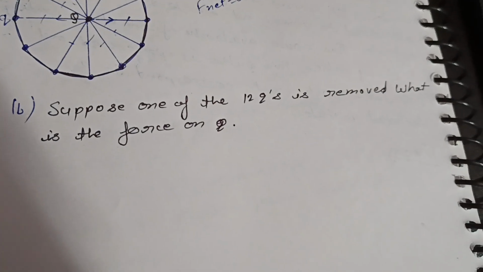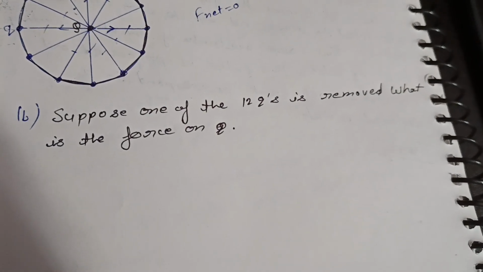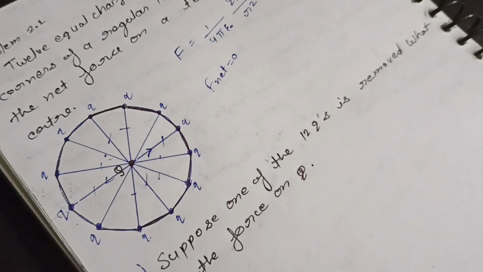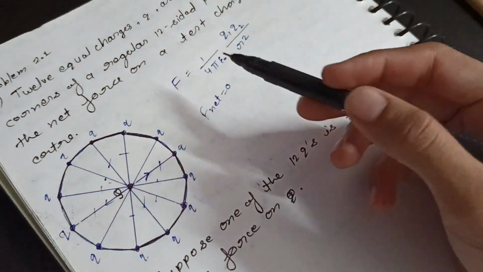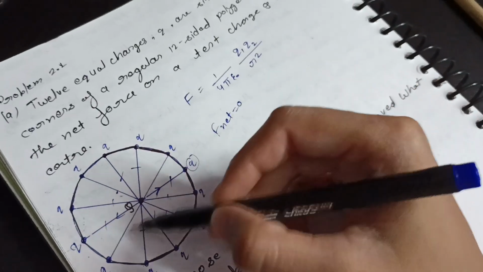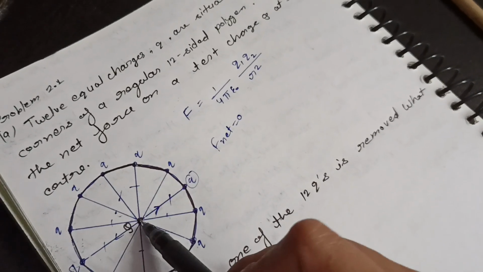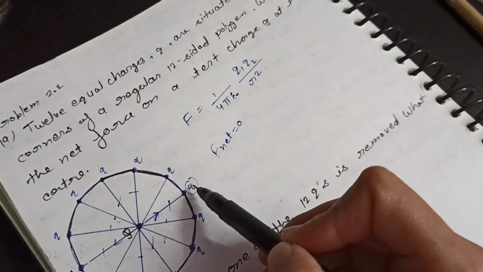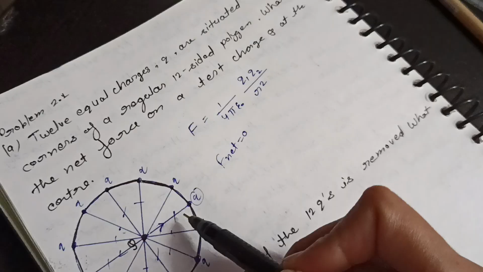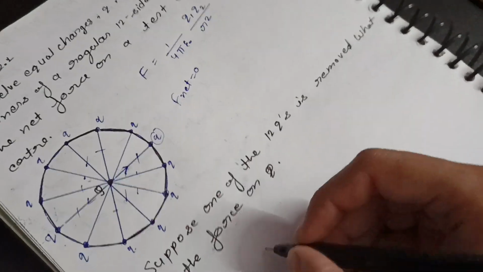Our B part is: suppose one of the Q charges is removed, what is the net force on capital Q? So let's suppose that from the 12 Q charges, this charge is removed. All the other forces cancel, but because of the opposite Q charge, there will be a force on Q in this direction. Because this Q charge is removed, this force will not be cancelled.